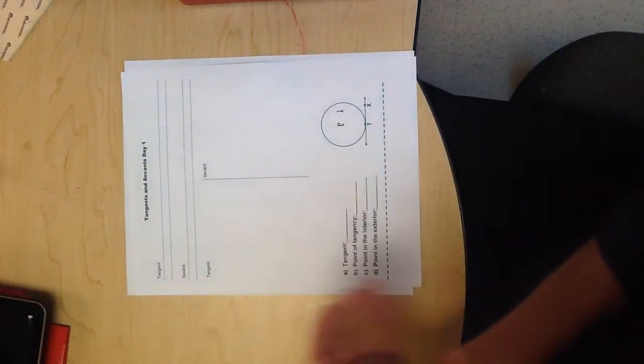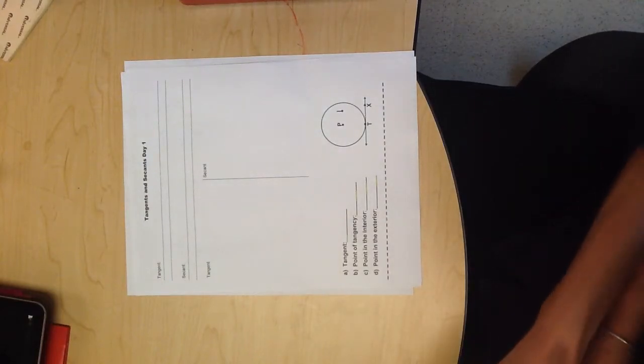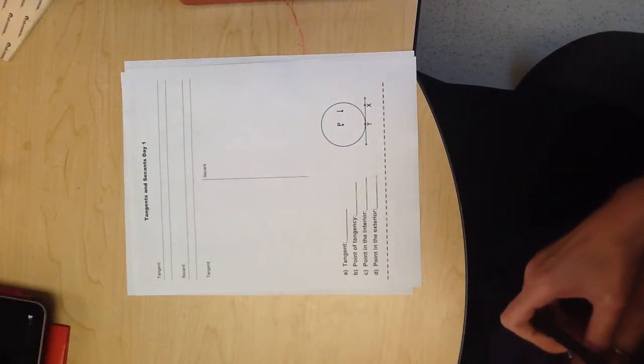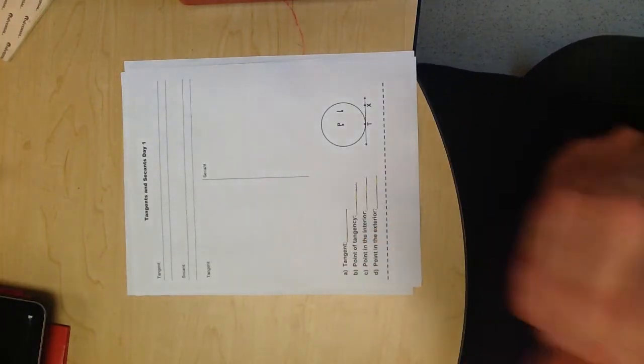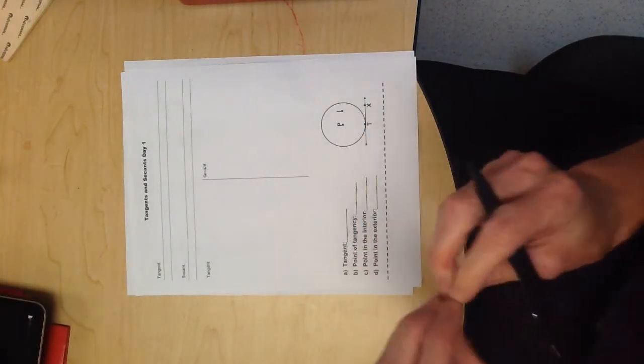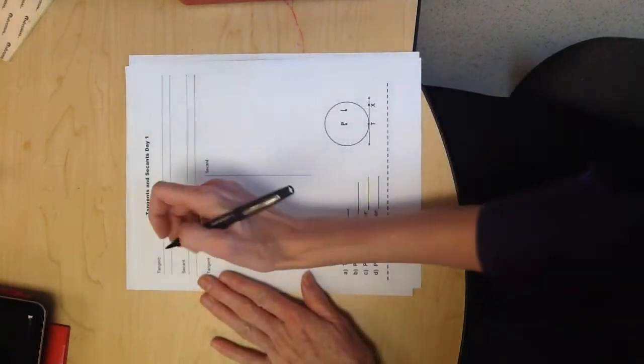The tangent is a line that lies in a plane of a circle and intersects the circle at exactly one point. So it's not going to cut through the circle. It's just going to touch the circle at one point.